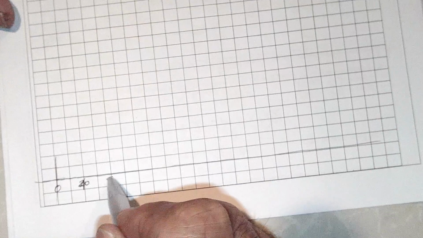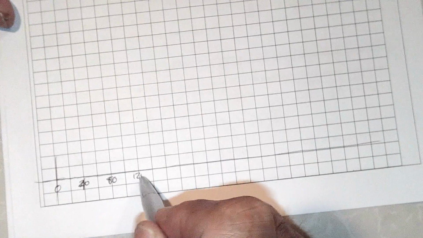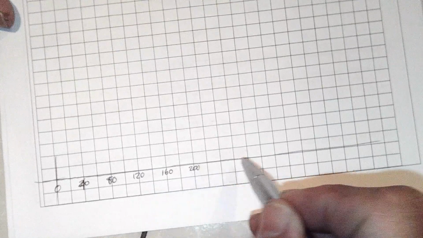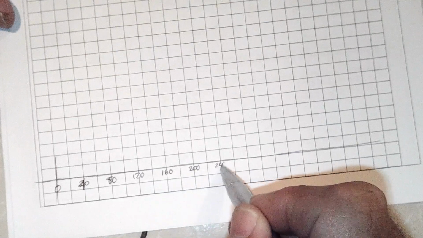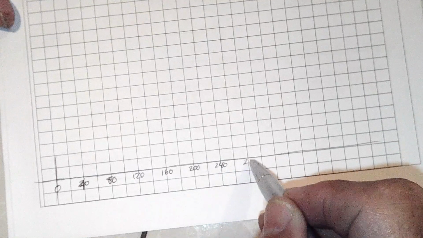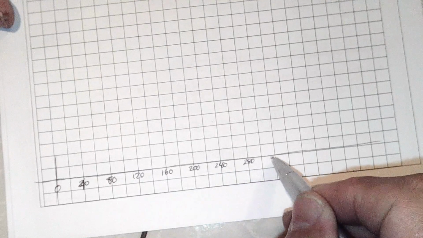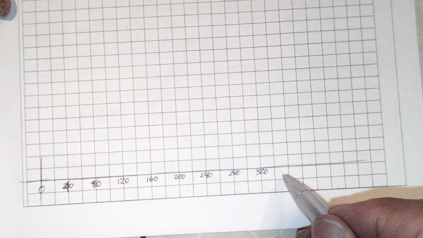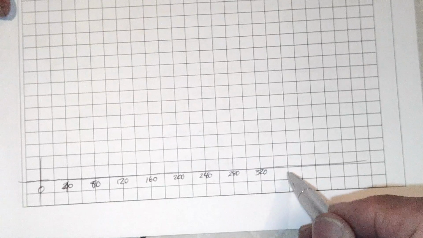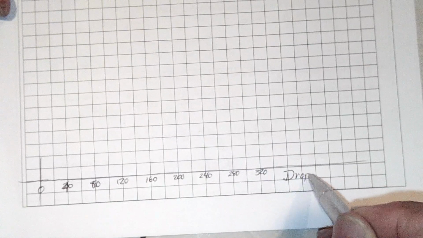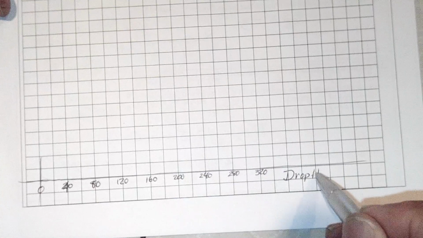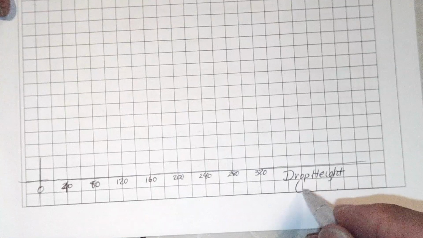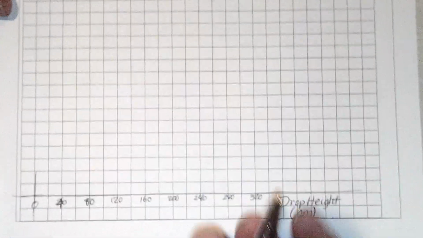40, 80, 120, 160, 200, 240, 280, 320. And to label my units, this is drop height, and the units are centimeters.